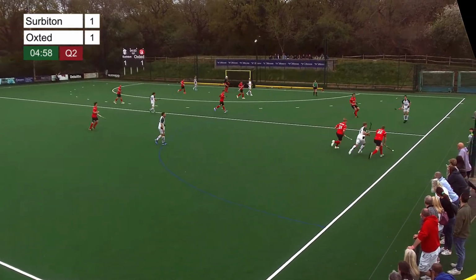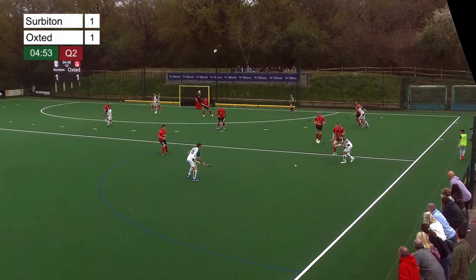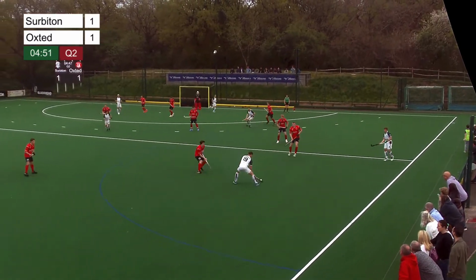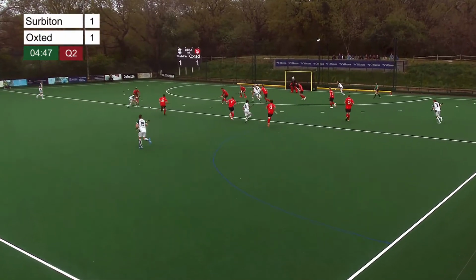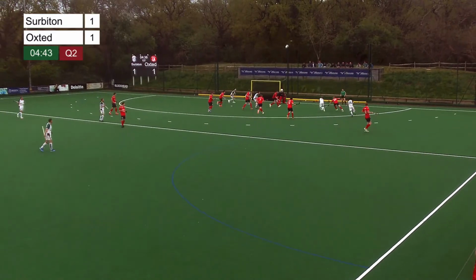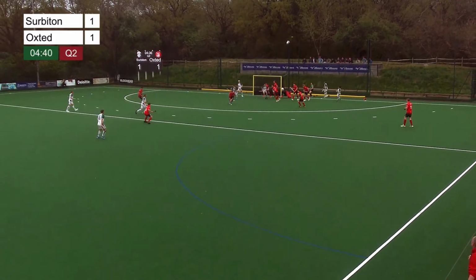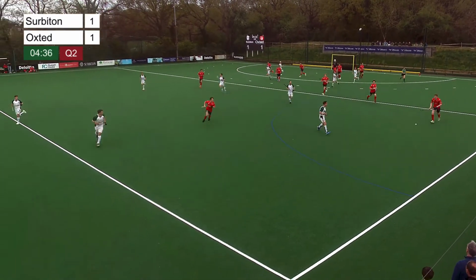Tim Nurse carrying the ball forward strongly down the right hand side. Another good pass there by James Gore. It's 2 or 3 times he's connected. Just nobody there to put the ball in, but Surbiton creating chances.